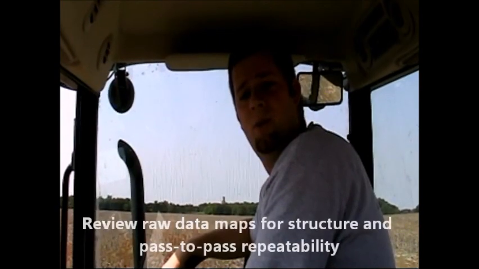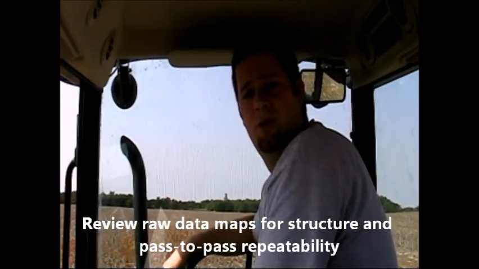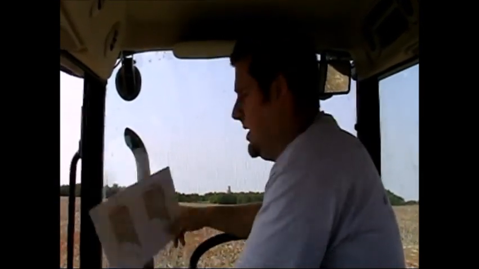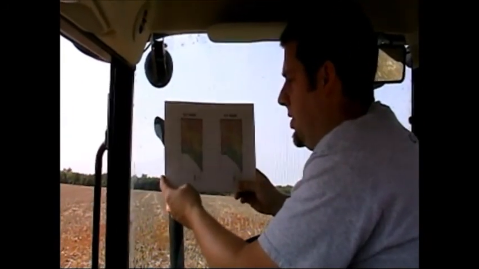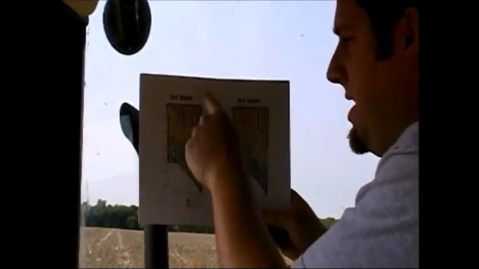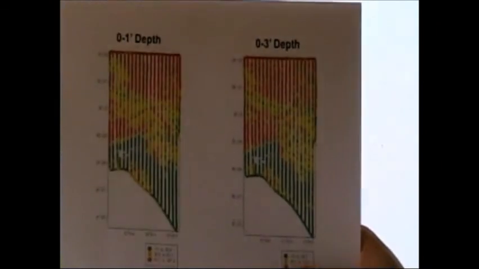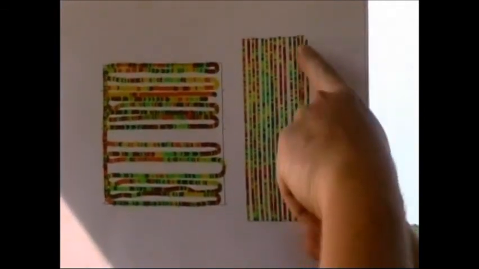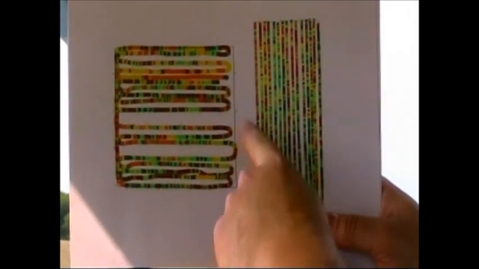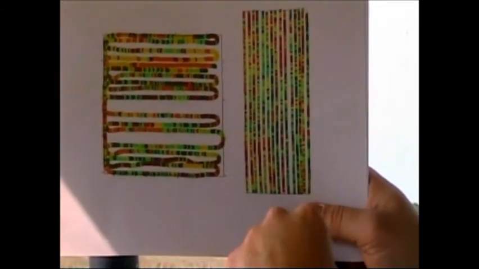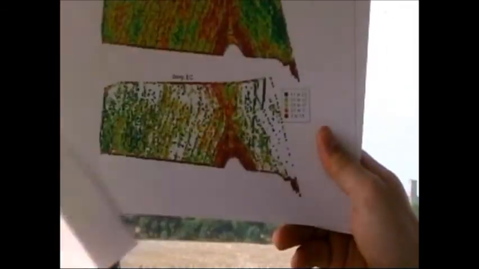Once you're done collecting the EC data in the field, we want you to look at the raw data and review it for spatial structure and also pass-to-pass repeatability. This map right here shows both. It has good spatial structure, and the pass-to-pass repeatability is very evident. If you look at this next map, we probably had an intermittent connection on this field, and we're also missing chunks of the field, and the pass-to-pass repeatability is non-existent.